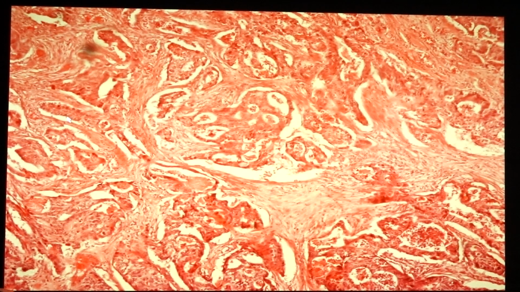The risk factors for adenocarcinoma would be the presence of H. pylori, the presence of mucosal atrophy and intestinal metaplasia, as well as exposure to food preservatives like N-nitroso compounds, as well as benzopyrene.